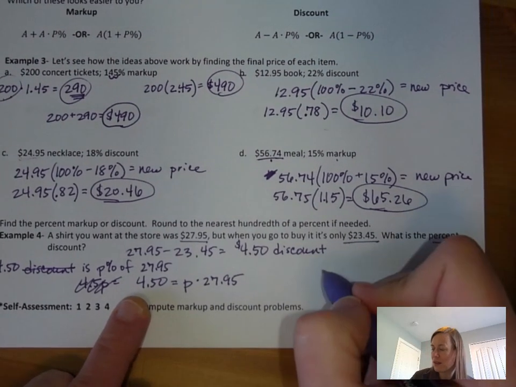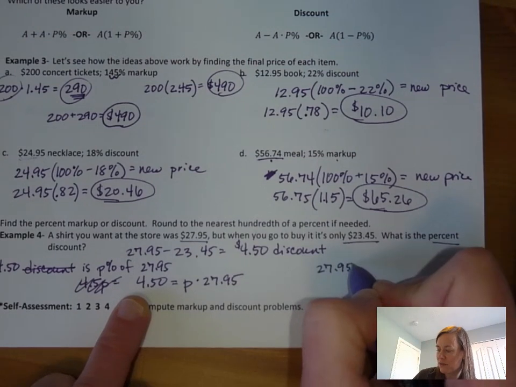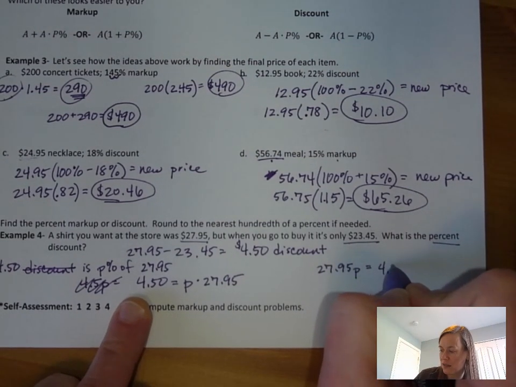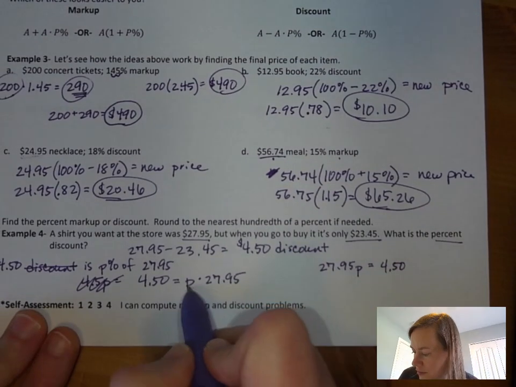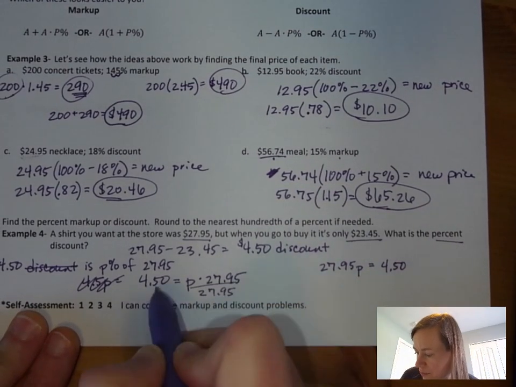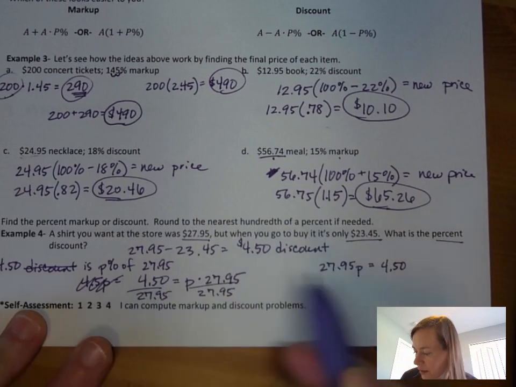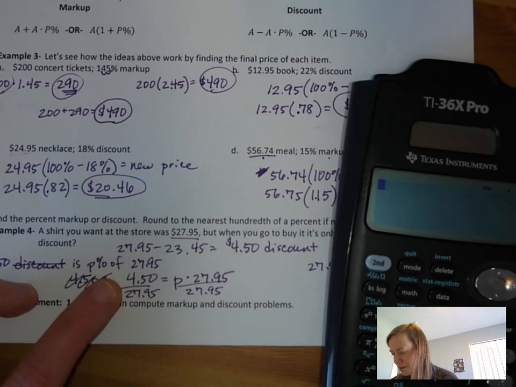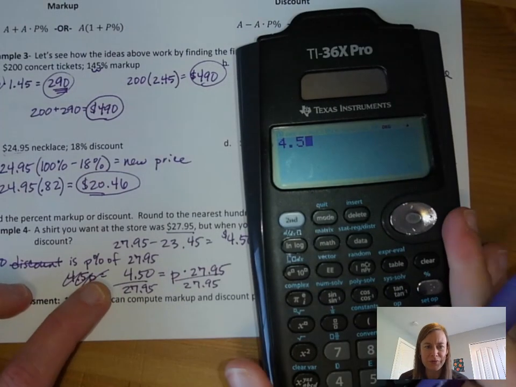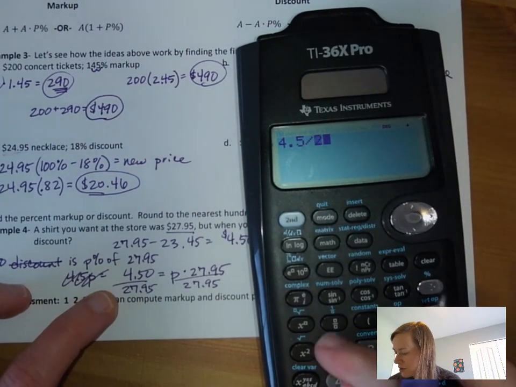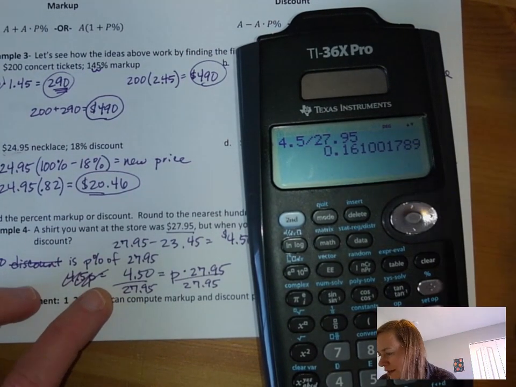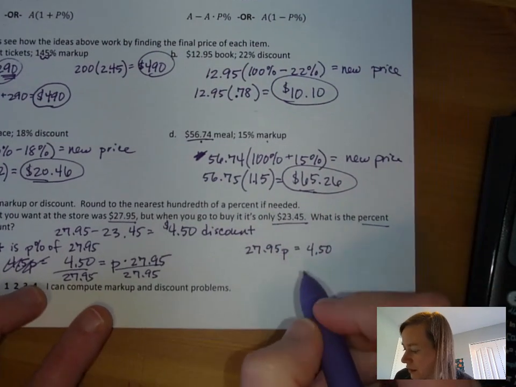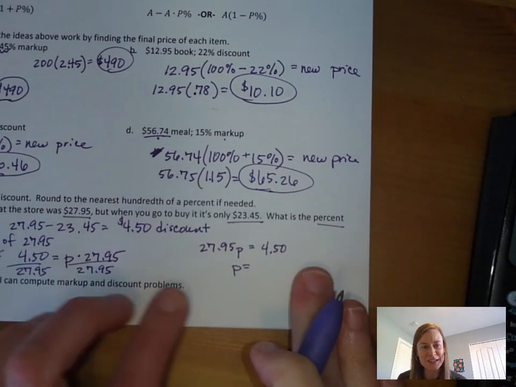Or maybe you wrote it the other way around. Maybe you wrote $27.95 times the percentage equals $4.50. That is completely right too. Both of these are the same thing, just different order. So let's go ahead and divide both sides by $27.95 to get the P by itself. And my calculator will help me do that. So 4.5, or you could put the 0 if you want, it doesn't matter, divided by 27.95 equals this, 0.16100.